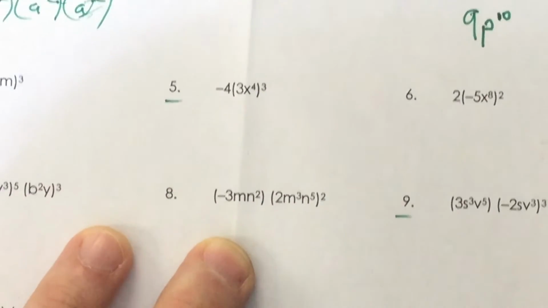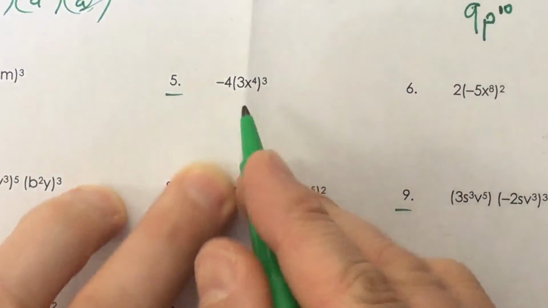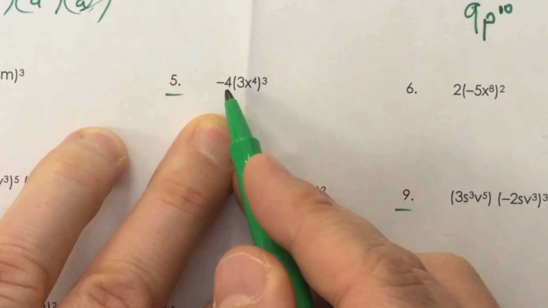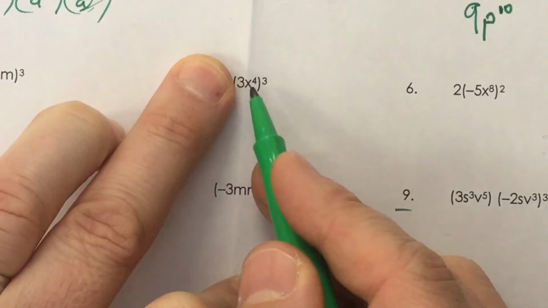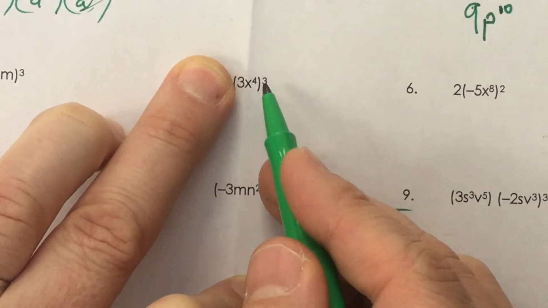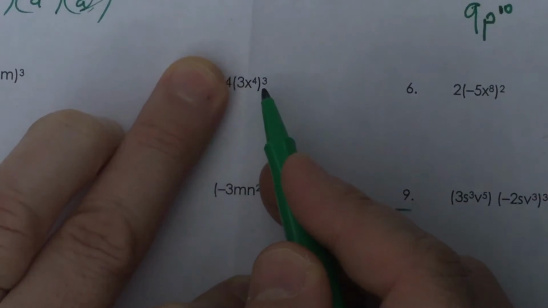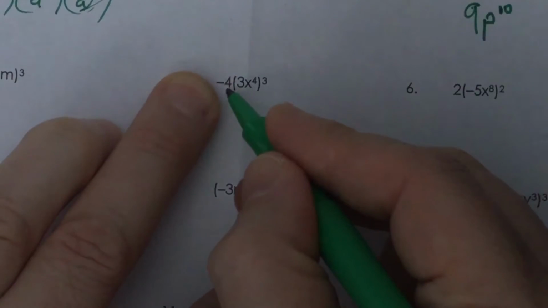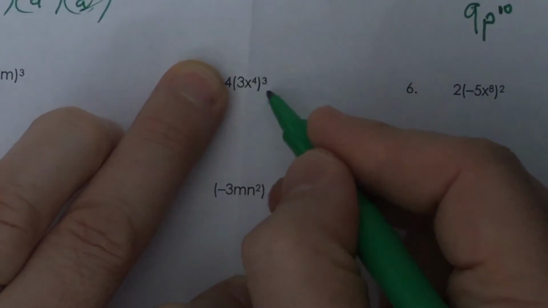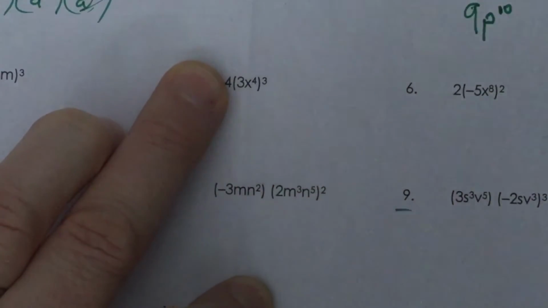Now this one is a little interesting because this -4 is not in the parentheses, but the 3x to the 4th is in parentheses, and it's all being raised to the power of 3. Okay, so we have to take care of that. But this -4 is not affected by this power of 3. Okay, keep that in mind.